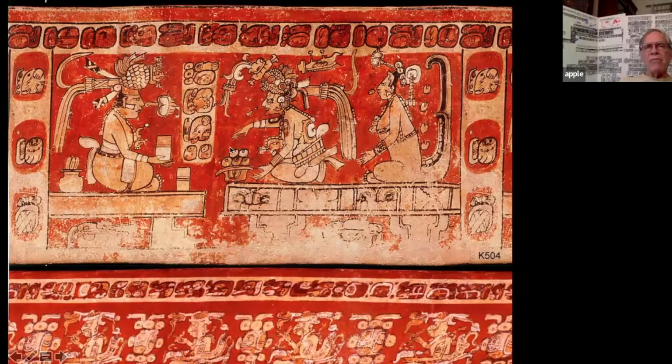Otherwise, plus black. So this is Itzamna with a bowl of tamales being met, and behind him is the moon goddess. She's got a moon hanging out of her butt, and these are the dots of the moon glyph.